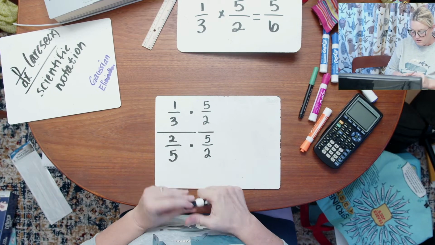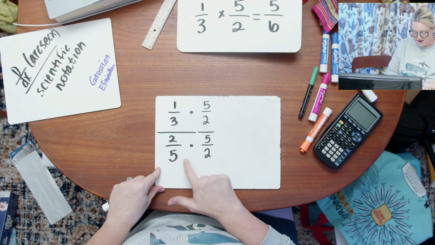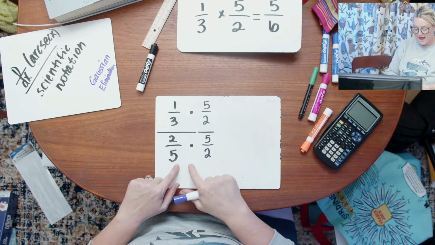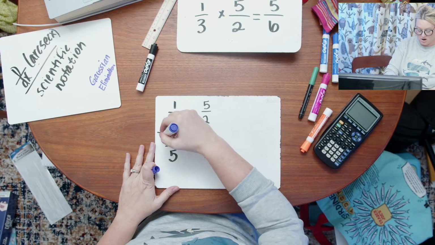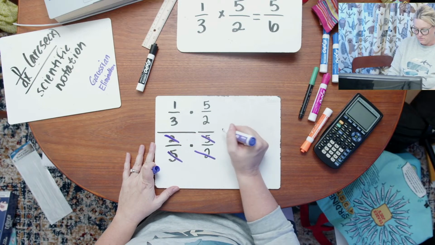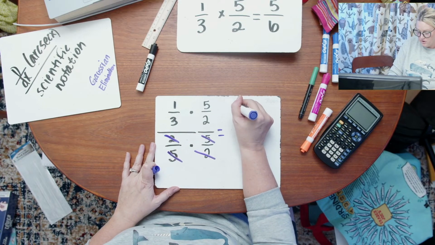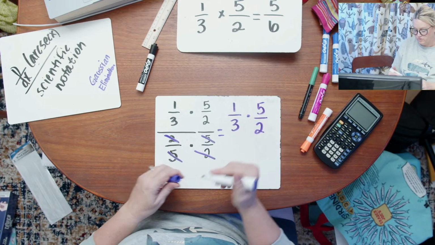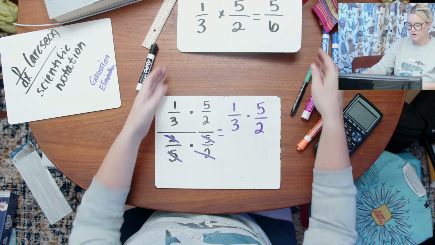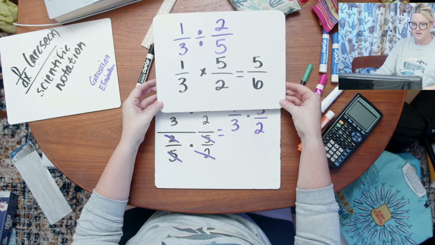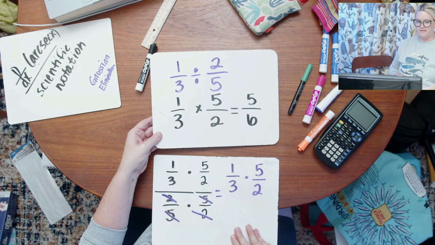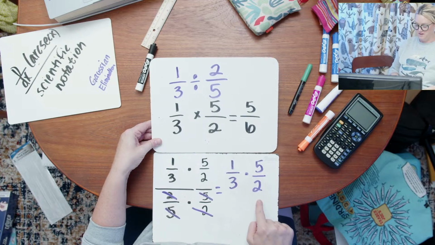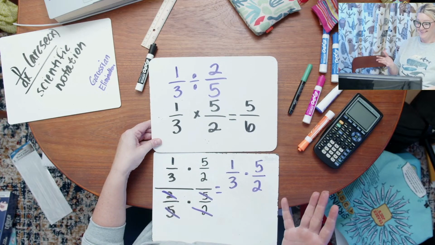So 2 times 5 is 10. 5 times 2 is 10. 10/10 becomes 1. So now I've got 1 on the bottom. These are canceling out. So this becomes 1/3 times 5/2 over 1, which is what you get when you do keep, change, flip. Look at that. So you keep, you change, you flip.